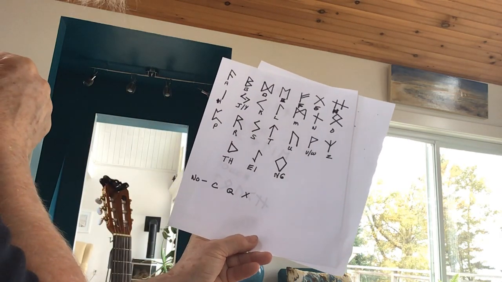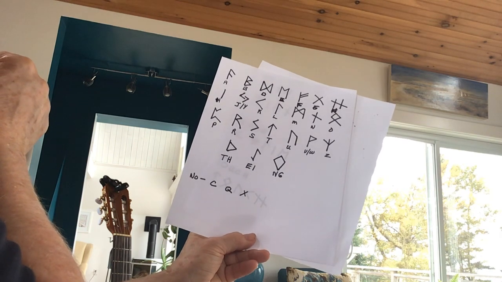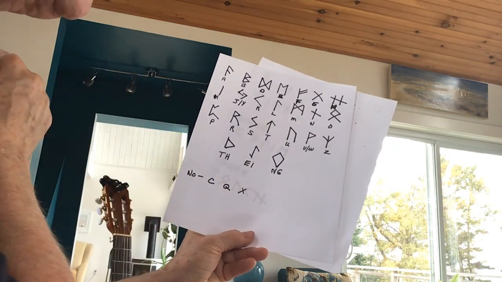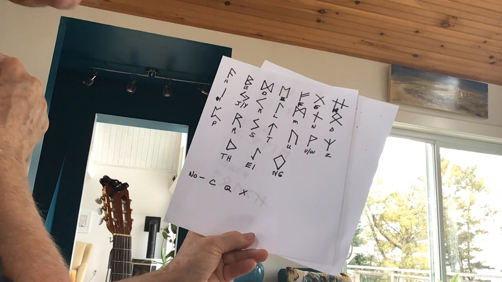So pretty interesting. You could send some secret messages to people if you knew how to use this, and it would be pretty easy to use.